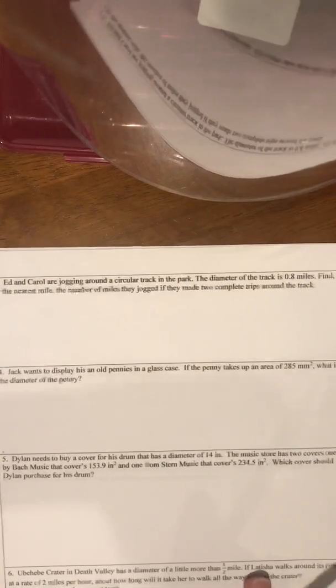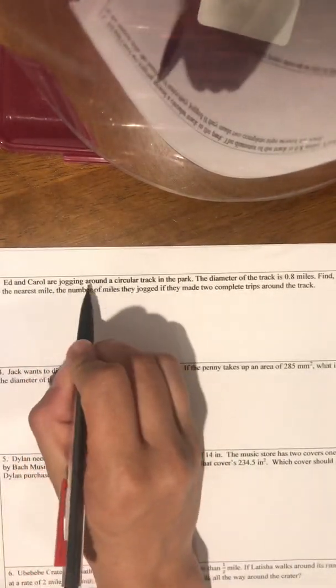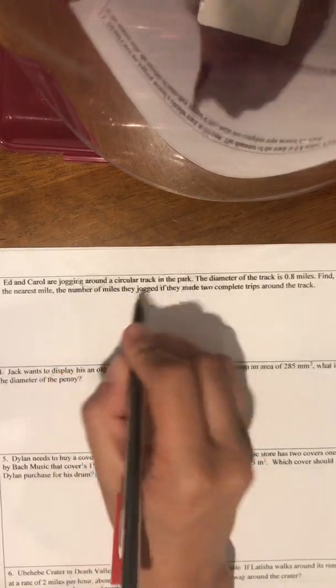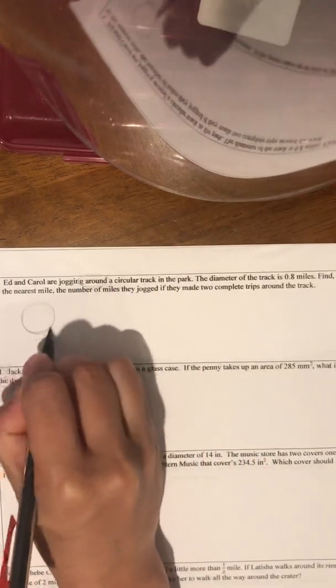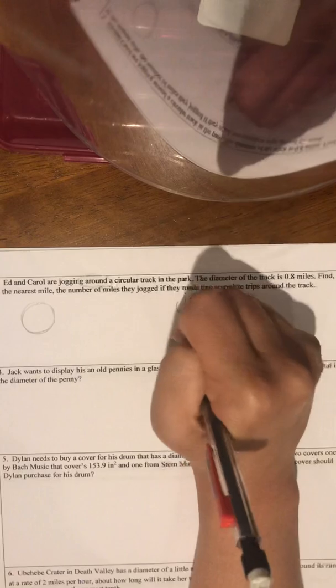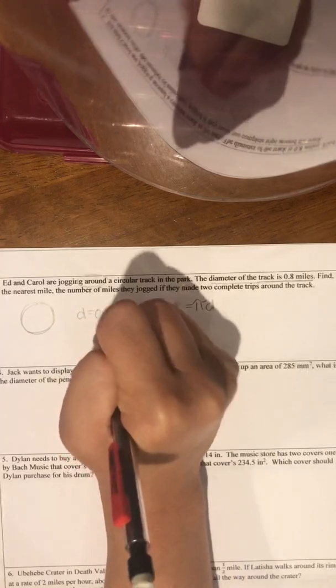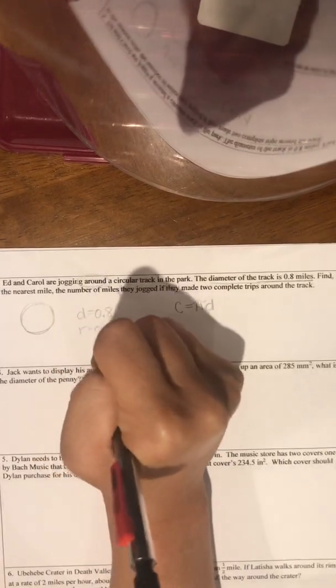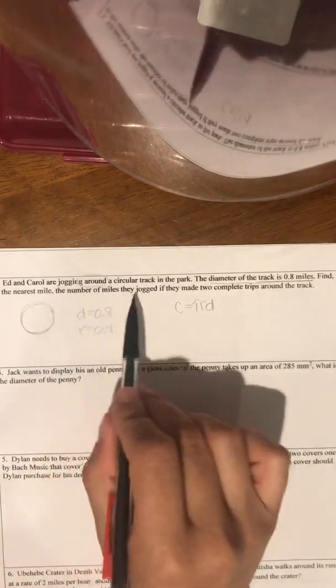Okay, so number 3, Ed and Carol are jogging around a circular track. So they're going around the outside. So that means it's going to be circumference. The diameter is 0.8, meaning the radius is 0.4. Find how many miles they jogged if they made 2 trips around.